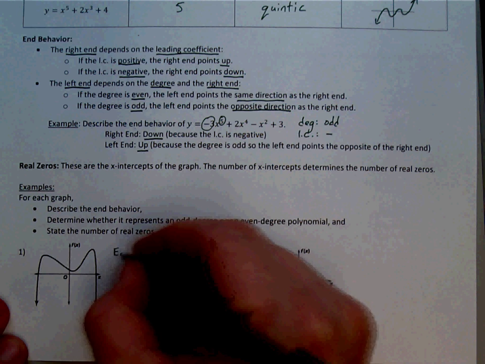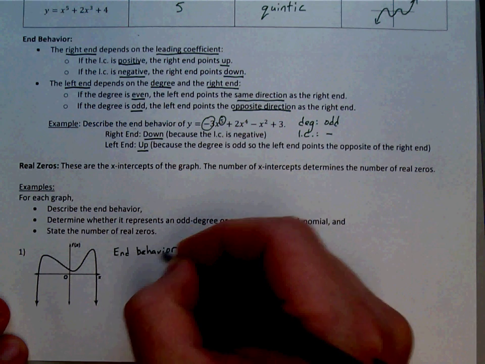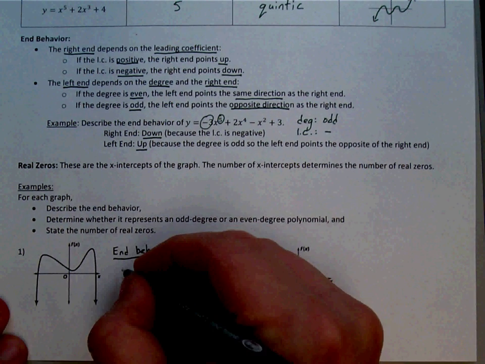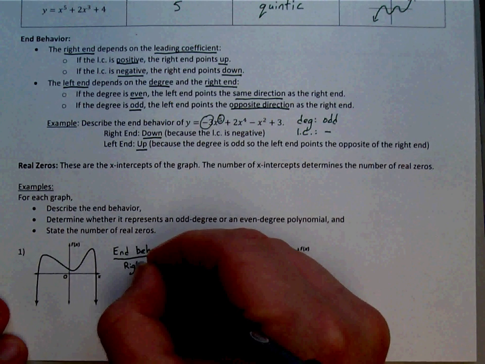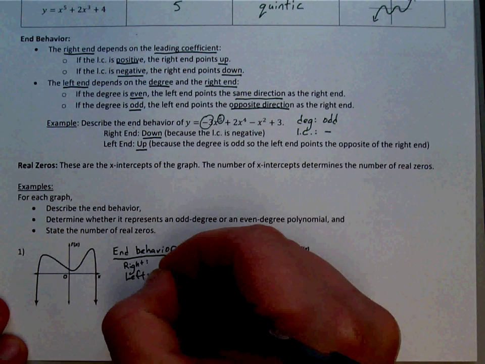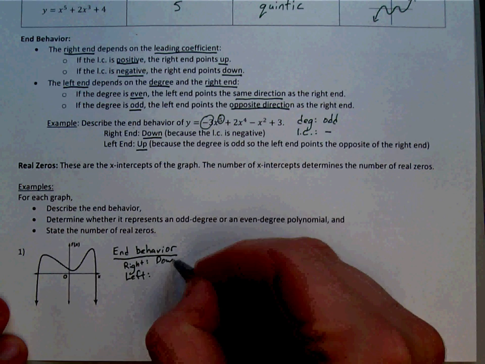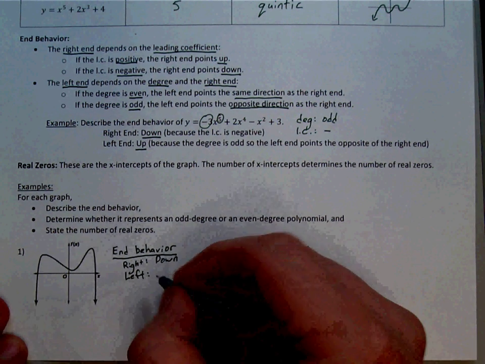So let's start with end behavior. On the first one, I've got the right side and I've got the left side. All I really need to do is say up or down. The right side, down. The left side, down.